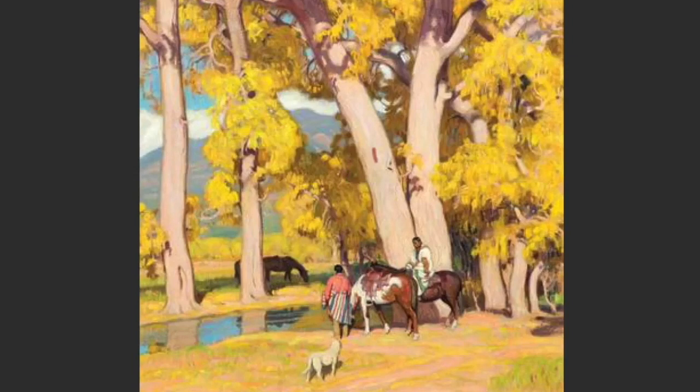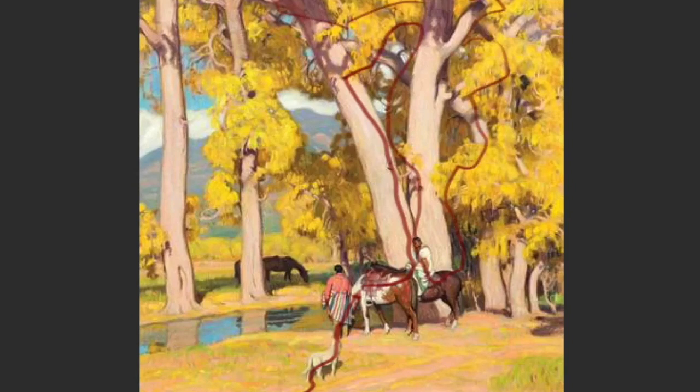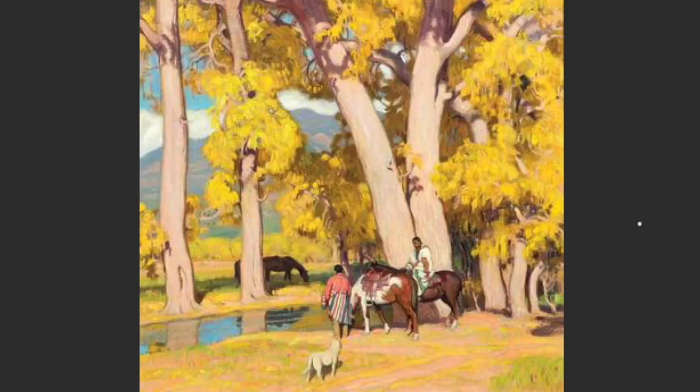But the lead-in into this painting is pretty obvious. The line here in the grass, which is subtle, but then it hits the dog, which hits the leg of the Indian and up the tree, and then it just winds all around. It just carries your eye all over the place in this painting. Very well designed. Sometimes you can over-design a painting and it looks too obvious, but I don't think this is too obvious. It's very well designed.